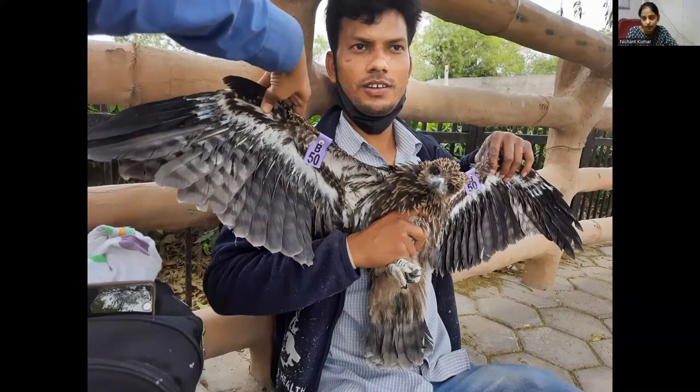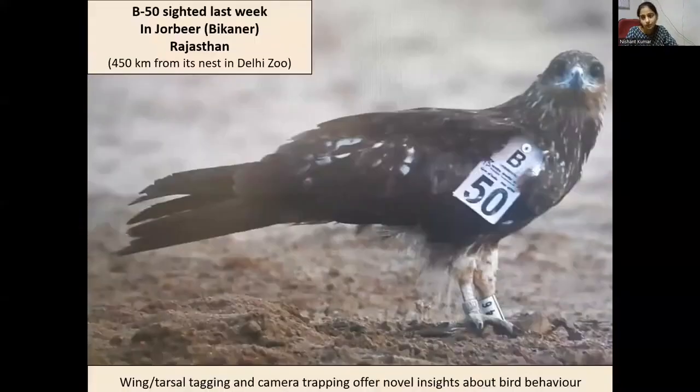We also do wing tagging, and this has also revealed very interesting patterns. This is an individual that was wing tagged in Delhi Zoo last year in April, and within 4 months it was resighted in Urvi, Bikaner, which is some 450 kilometers away. Hopefully, tagging them in the future will give us more details about the local dispersal of juveniles.